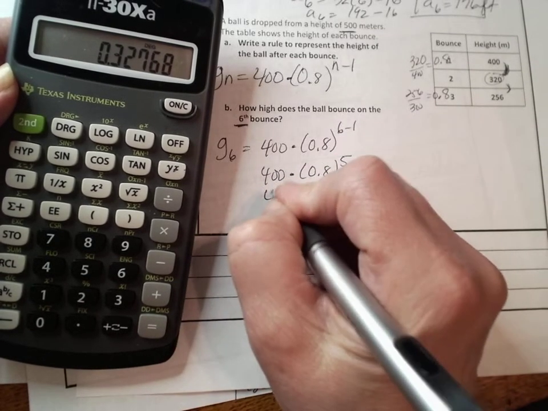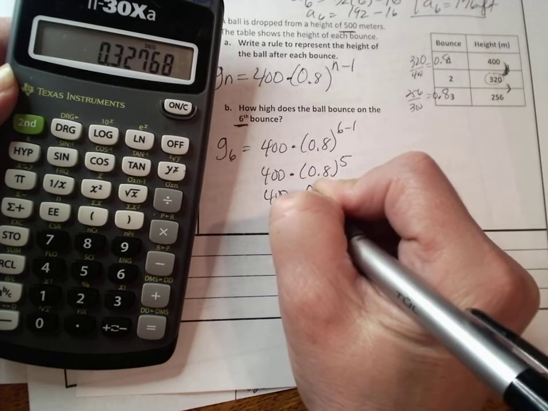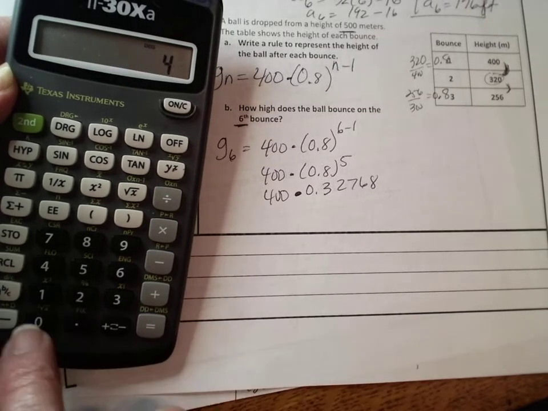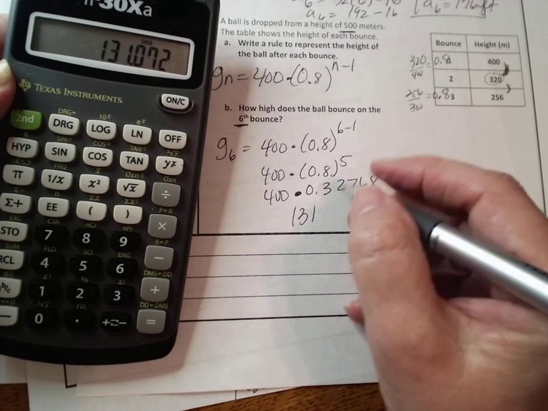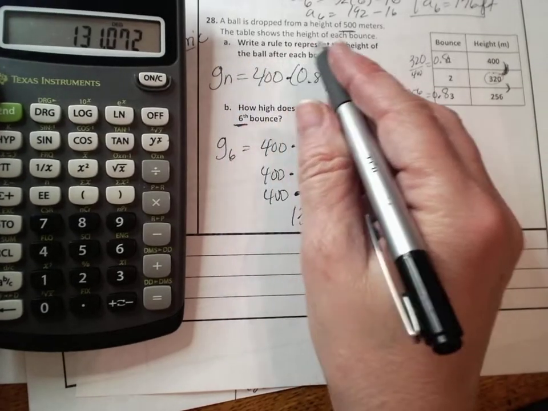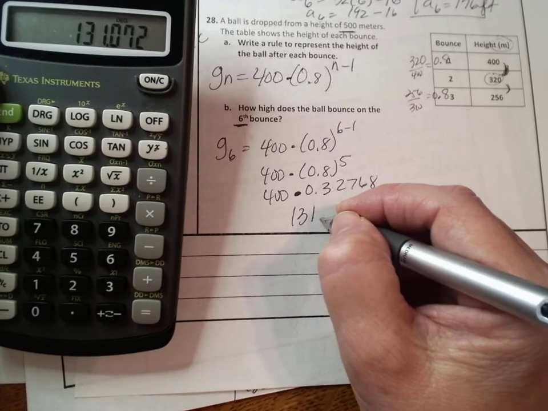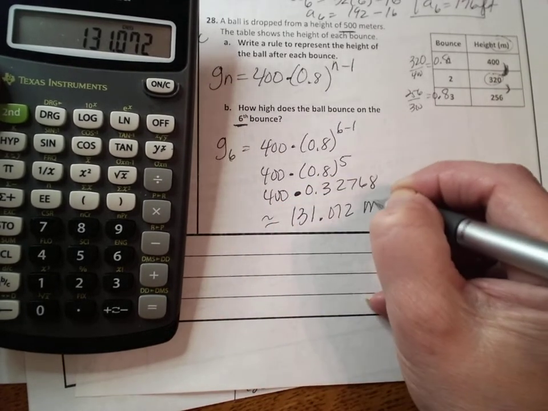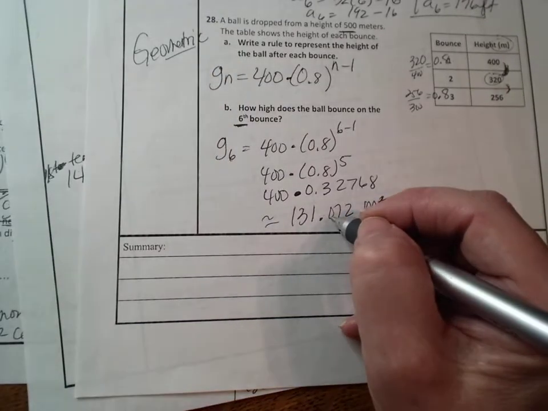Okay, so that's going to be 400 times 0.32768. That's about 131 meters. Oh, meters. Okay, so anywhere about 131 meters, 131.1, anything like that is fine.